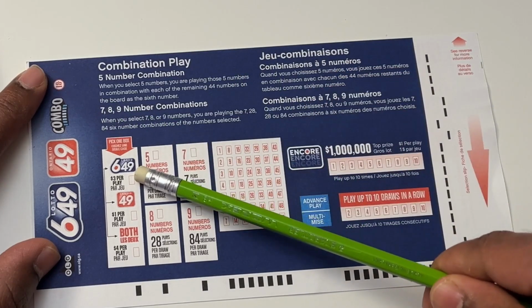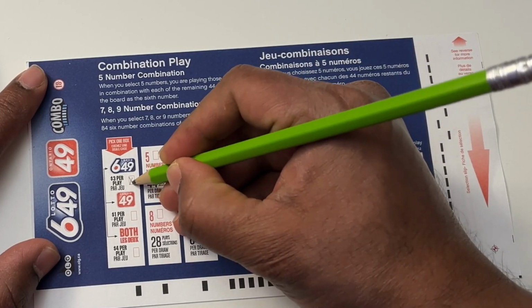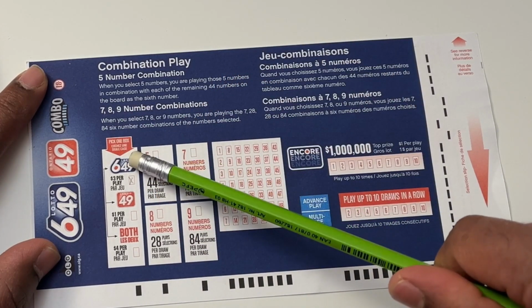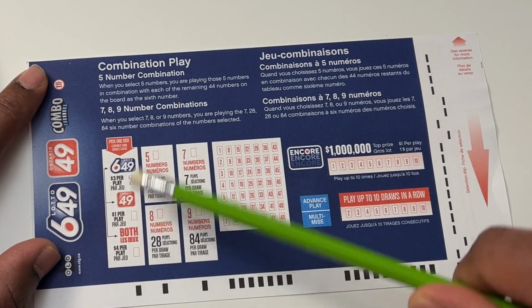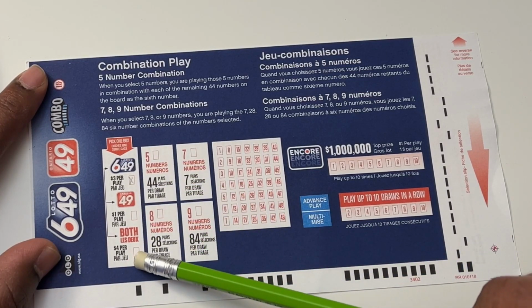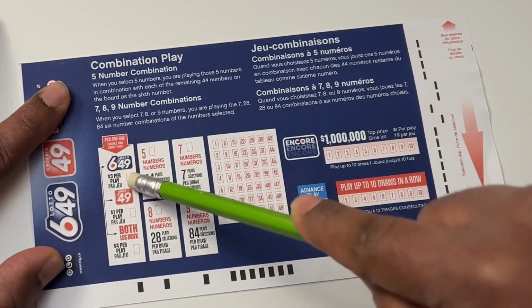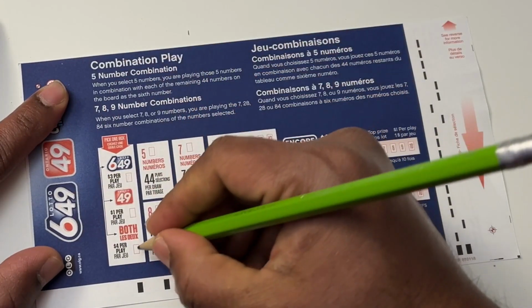Here for Lotto 649, $3 per play. Okay, so if you want 649, you go and cross this. The retailer would know that you're going for 649. If you're going for Ontario 49, you will cross this here. Or in case you want to play both, then you cross this here. Okay, let me show this here.